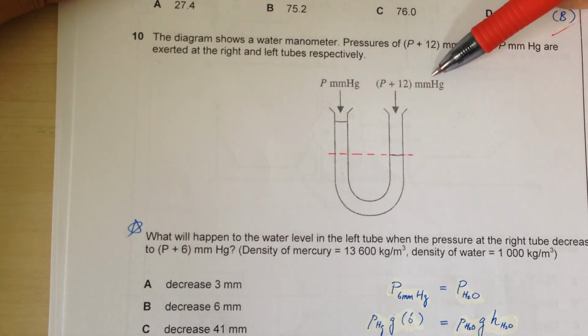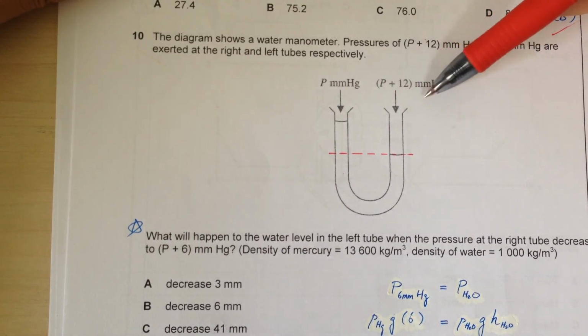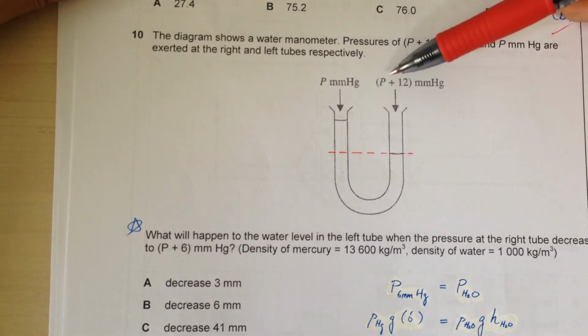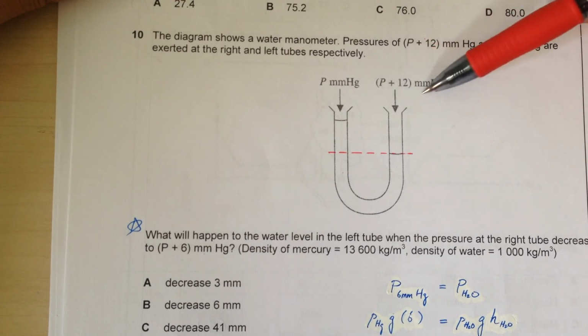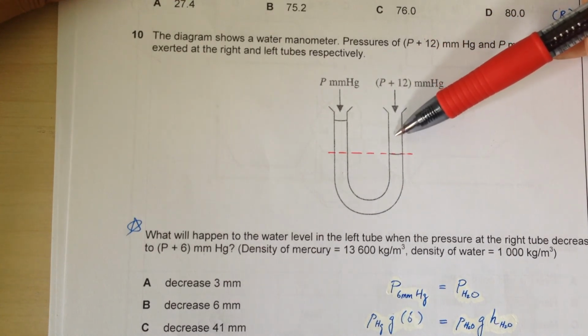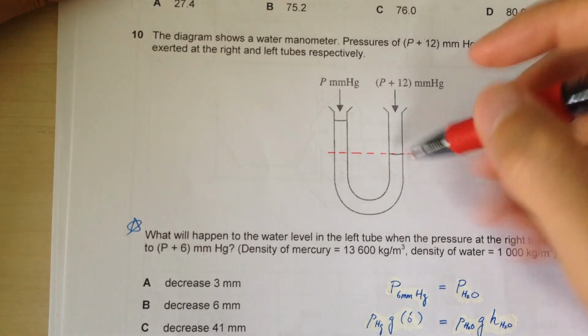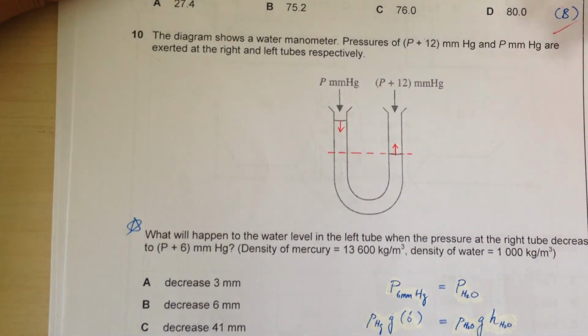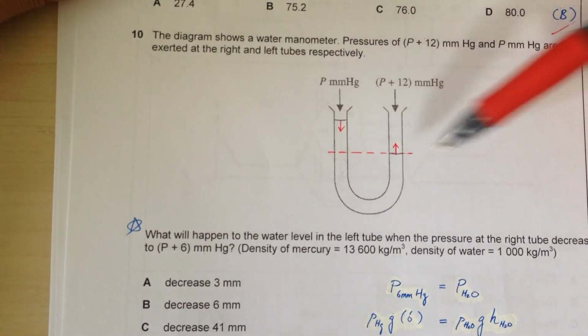So you need to convert this mercury into mm water. Now your right hand side is reduced by 6 mm Hg. If this side's pressure is reduced, the water level here will increase and the water level here will decrease until the pressure on both sides is equalized.